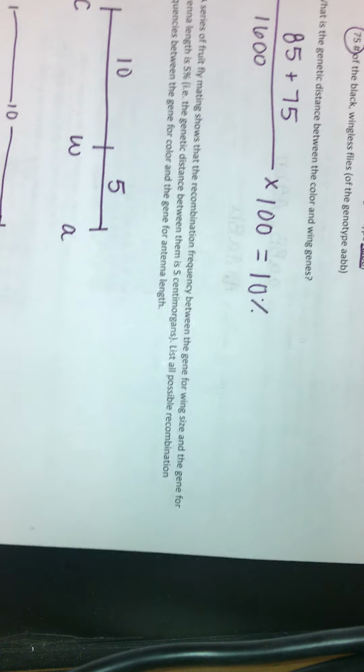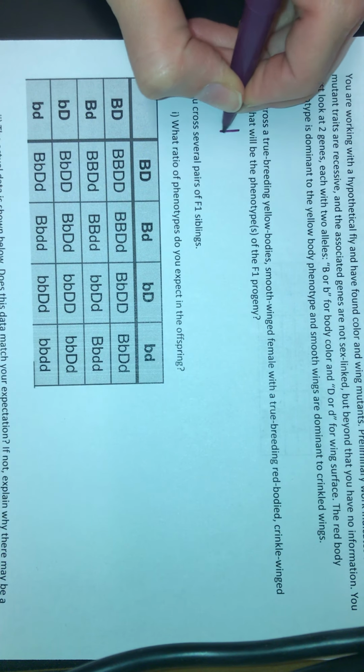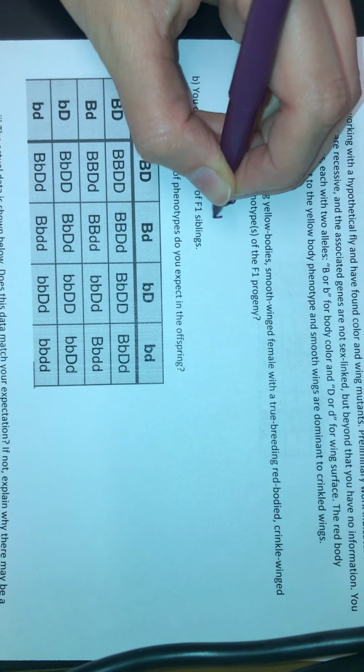Moving on. Now we're on question number 2. So if we're looking at question number 2, now we're looking again at color and something to do with the wings. So part A is having us, first thing we need to do is figure out what the parents are. So one parent would be little b, big D. Big D, remember it said they were true breeding. That's how we know that they're homozygous for those traits.